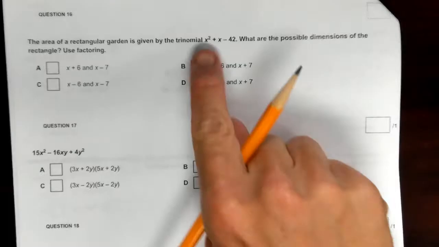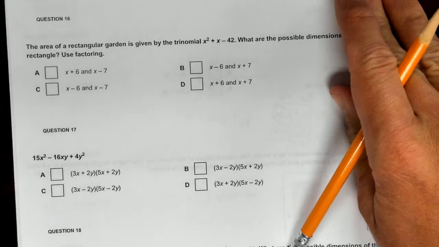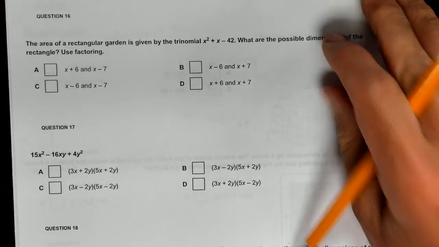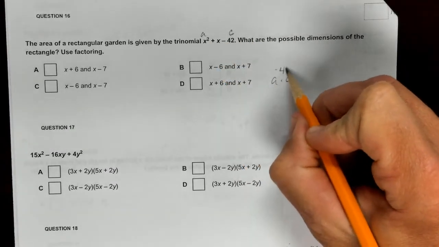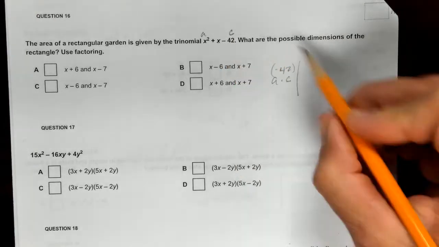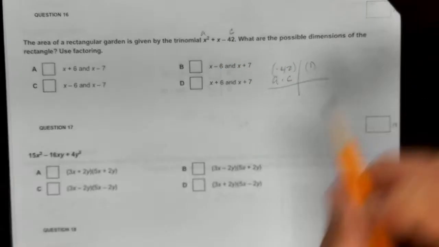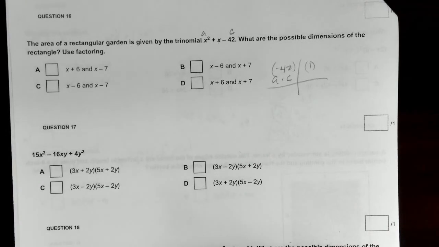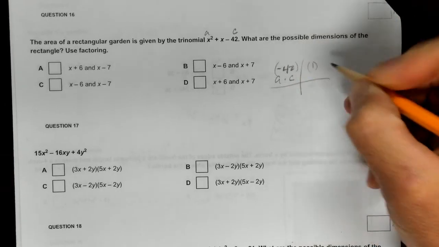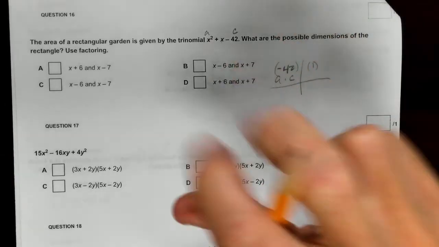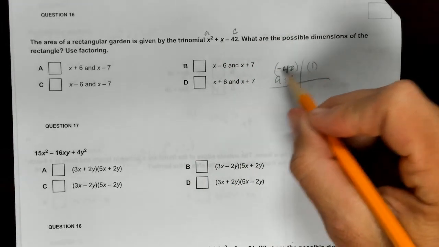Look at number 16. It says the area of a rectangular garden is given by the trinomial x squared plus x minus 42. What are the dimensions? So you're going to factor. So we're looking for factors again of A times C, or 1 times a negative 42, that add to give me B. So some factors of negative 42, 6 and 7. Okay, and again, those are going to add, and I put in quotations add because we're subtracting those factors.